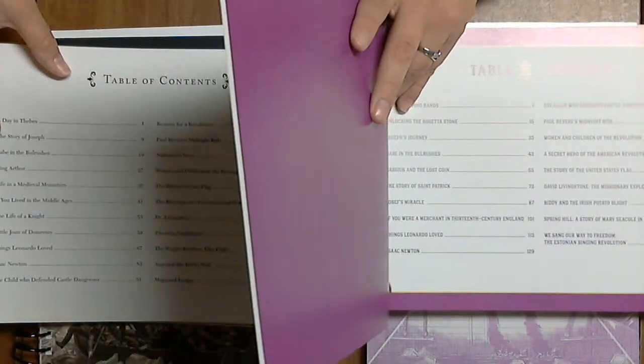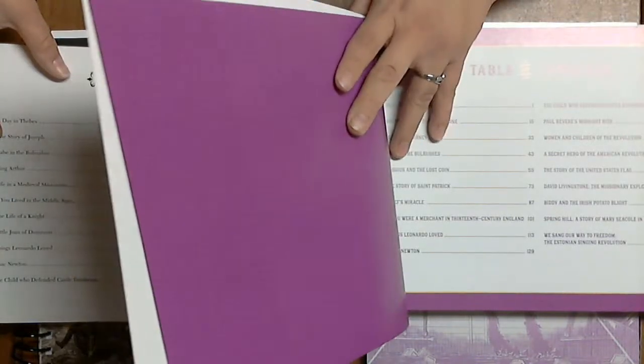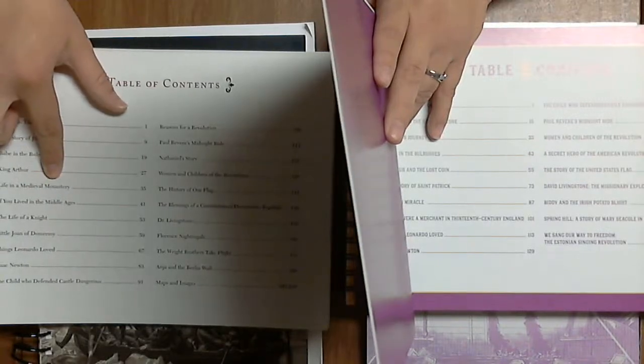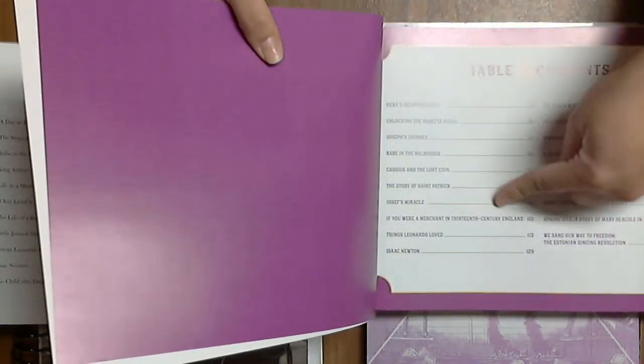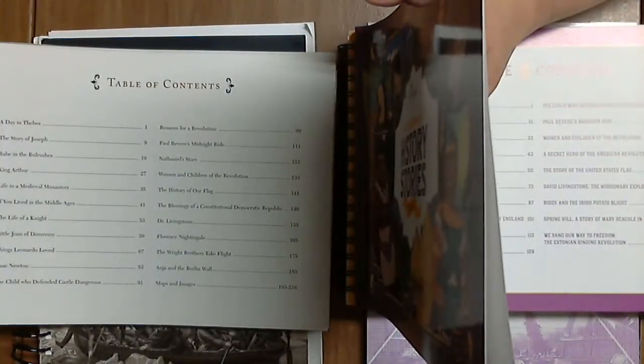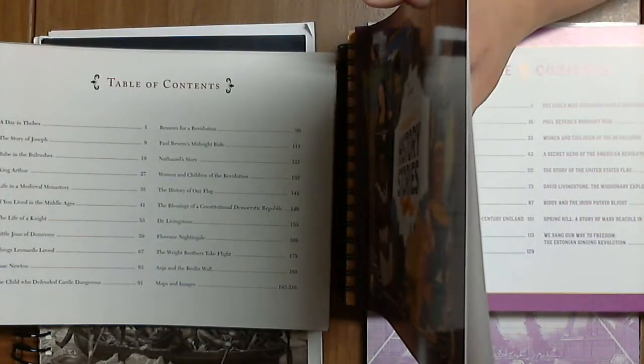It's probably the story of Joseph, or at least close to it. And then the Lost Coin. I don't think we had something like that. But A Day in the Medieval Monastery. Here we have something about a merchant. If you were a merchant. Story of St. Patrick there. Let's see. Life of a Knight. If you lived in the Middle Ages.